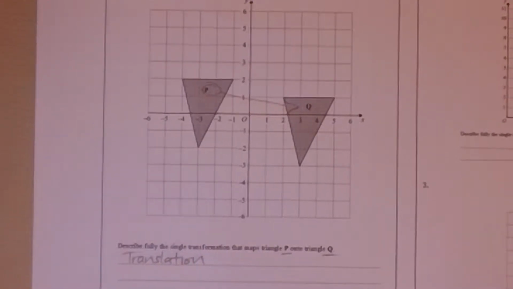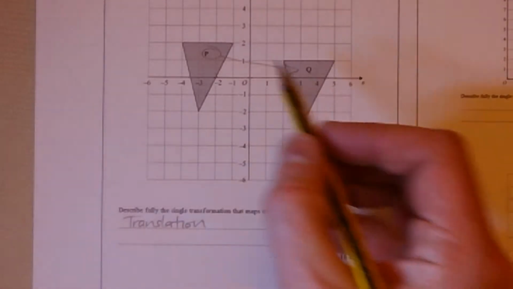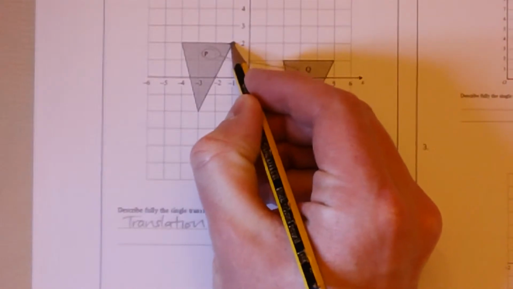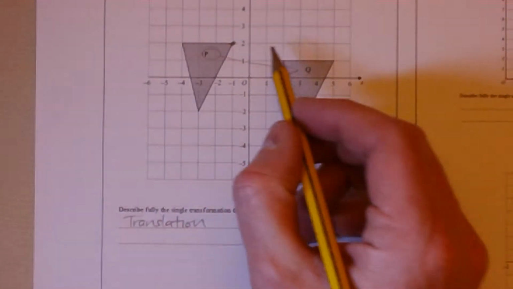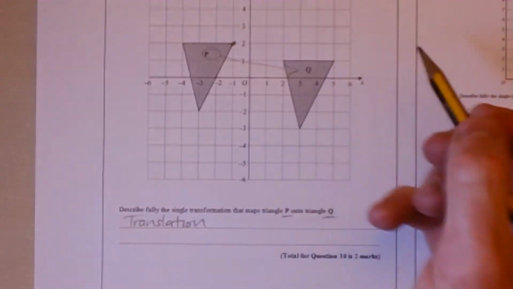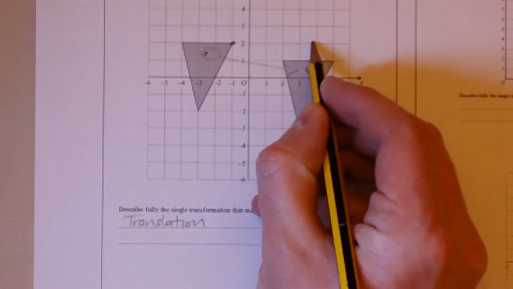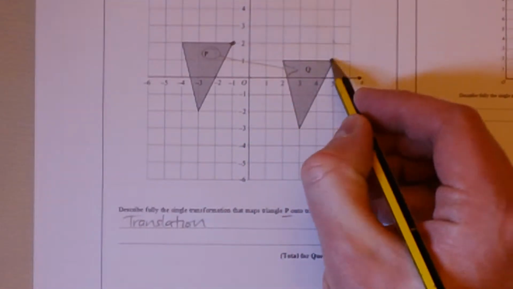And if you notice on your end of module question sheet, this is worth 2 marks. Stating it as a translation will get us 1 mark. We have to describe the translation to get the 2nd mark. The way we describe the translation is we say how far along the shape has moved, and we say how far up and down the shape has moved. Pick a point on the starting shape and count how many squares along and how many squares down. 2, 3, 4, 5, 6 squares to the right and 1 square down.